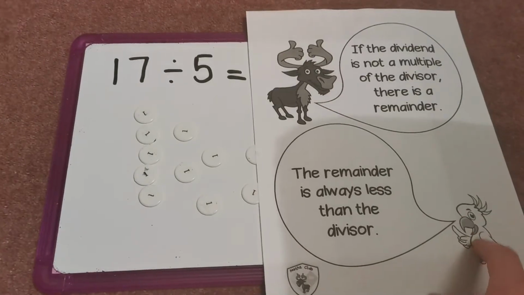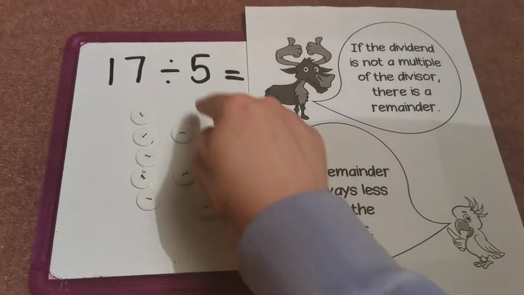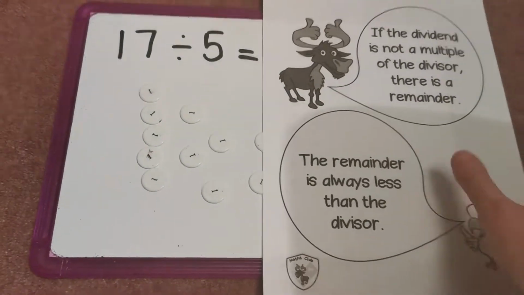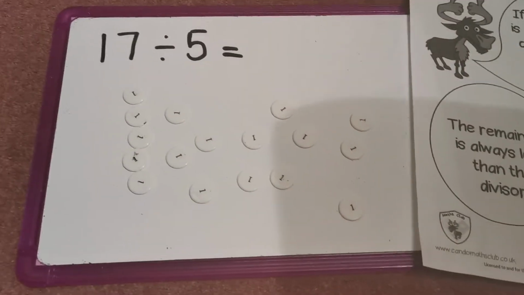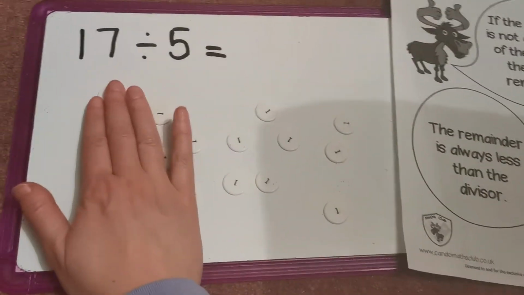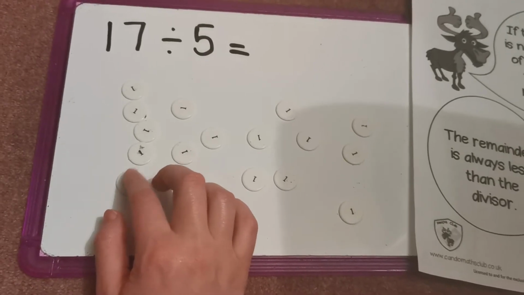Also, Coco suggests that the remainder is always less than the divisor. So my remainder today is going to be less than 5. I've got one question to show you, because unfortunately I haven't got lots and lots of counters. So I'm going to group my counters into 5s.